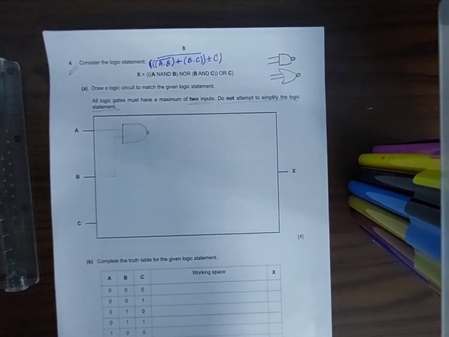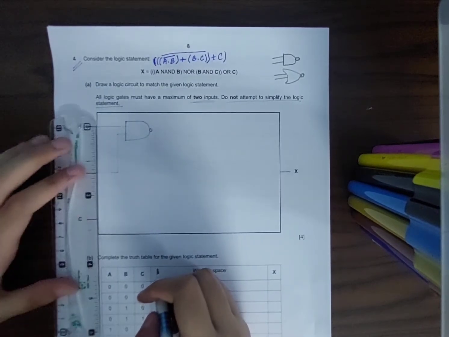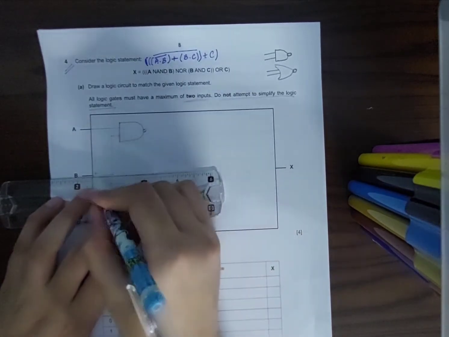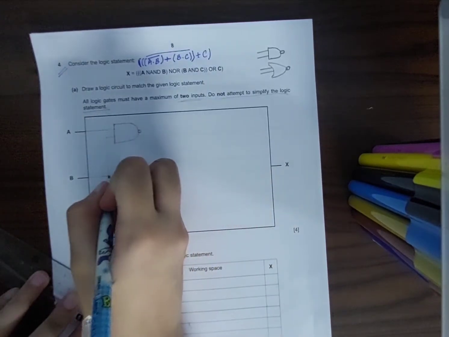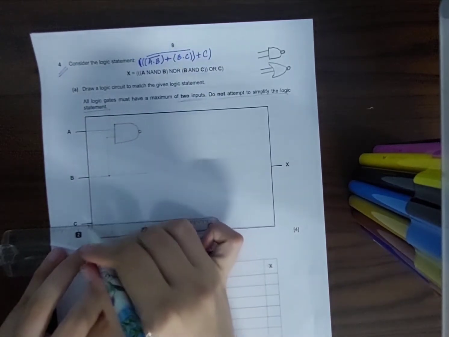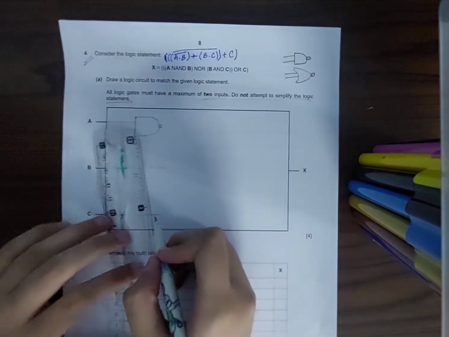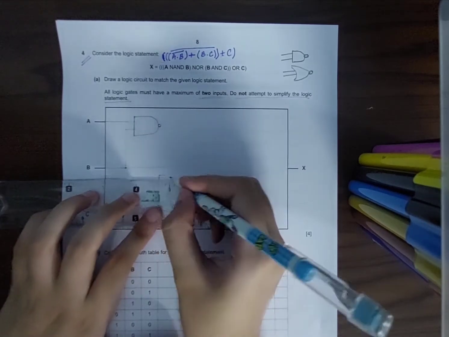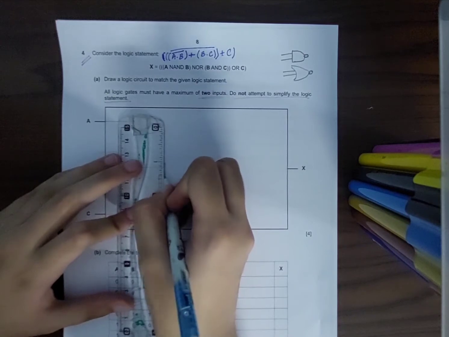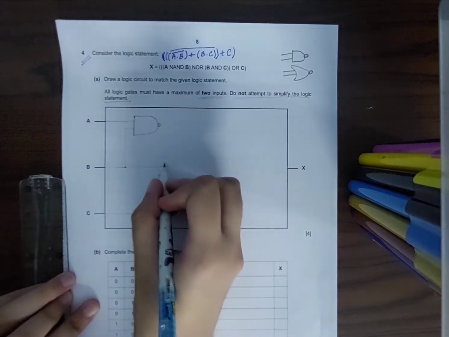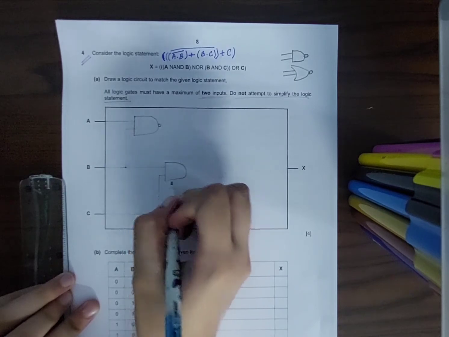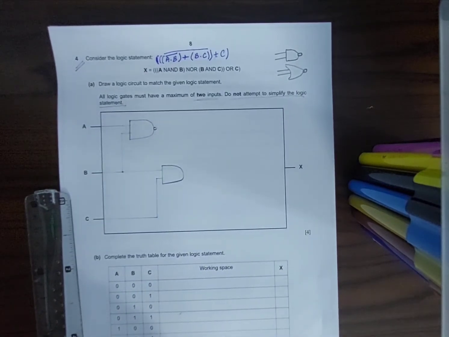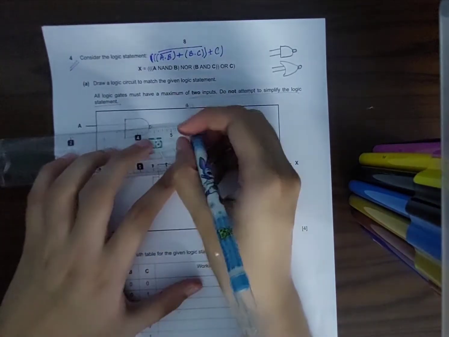Then A NAND B, and then you have to do B and C. So B goes here, you can extend this over here, and then this C, B and C. Then you have to NOR these both.